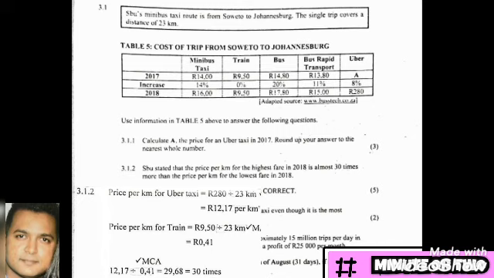Therefore, we see that the claim is correct, that the smallest price per kilometer is 30 times smaller than the highest price per kilometer.